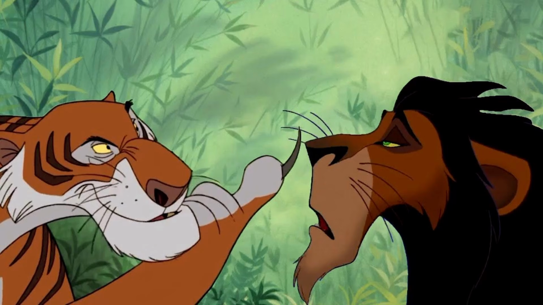The main difference being that Scar and lions in general exist in prides, whereas Shere Khan and tigers on the whole tend to live somewhat lonely, mostly solitary lives on their own.